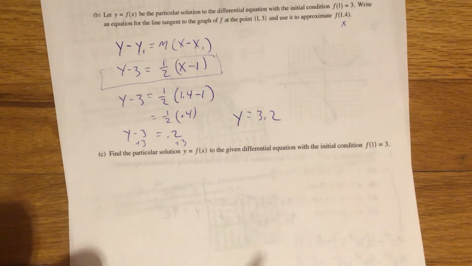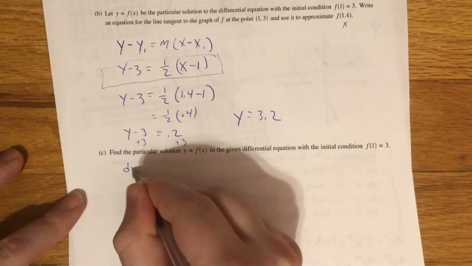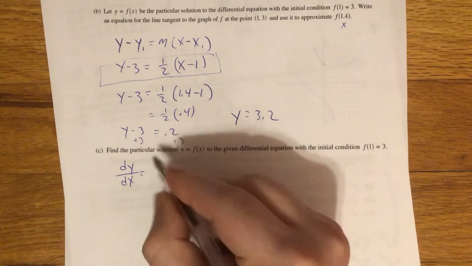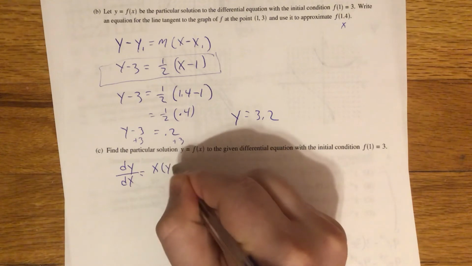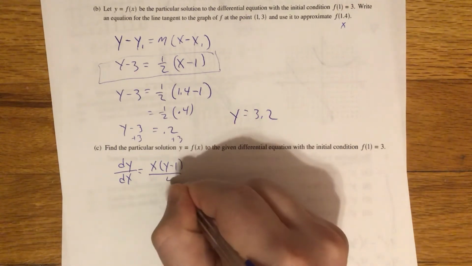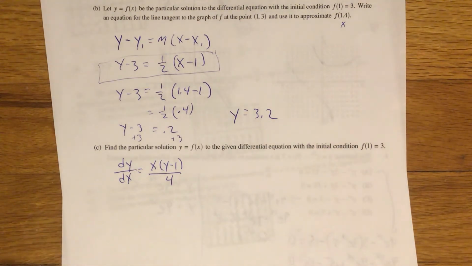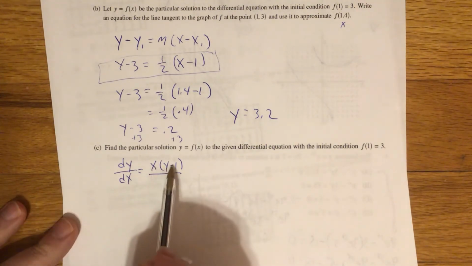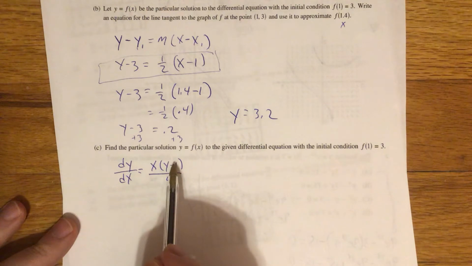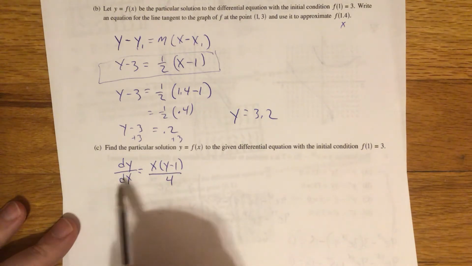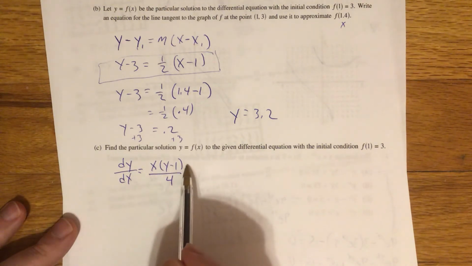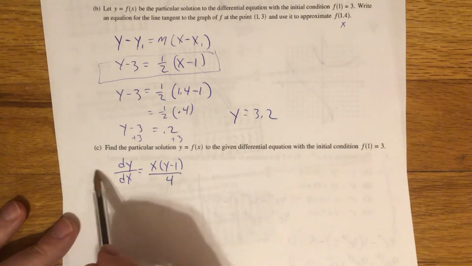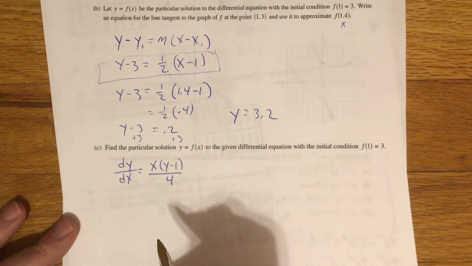This is a separable equation. I'm going to rewrite the equation: dy/dx equals x times (y minus 1) over 4. All right. It's separable because I can basically move this y term. I can divide it over, and I can multiply over this dx. And this 4, I can bring it over or leave it here. It's really up to you what you want to do with it.